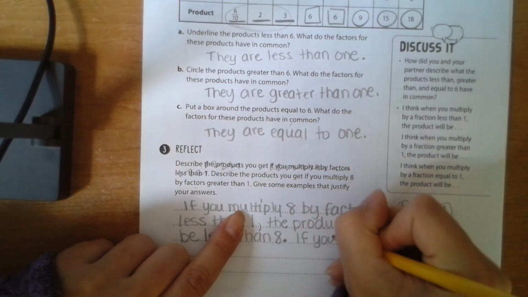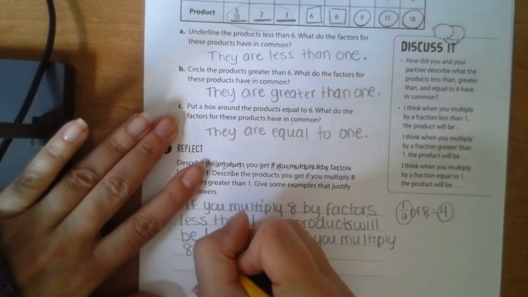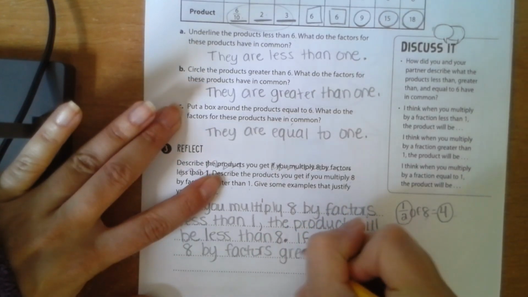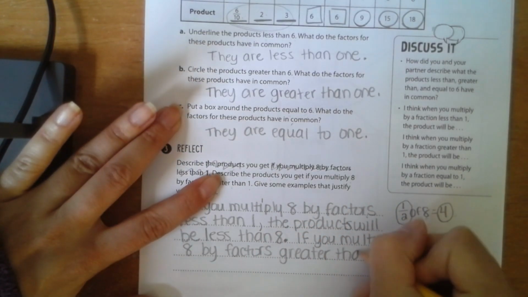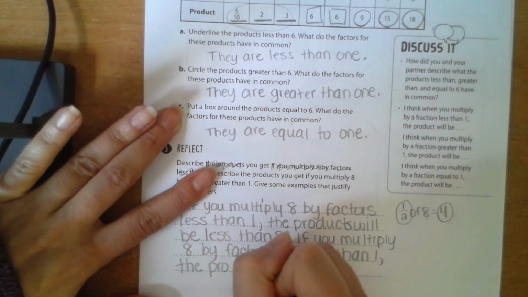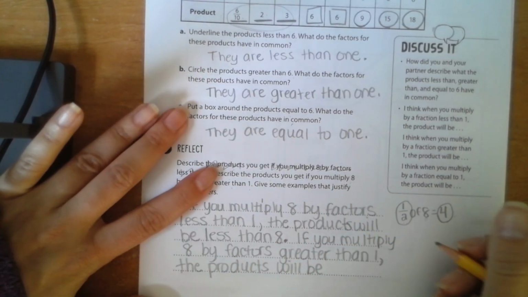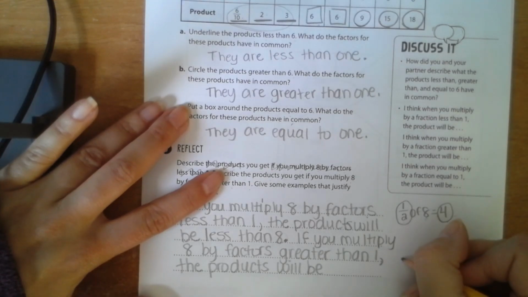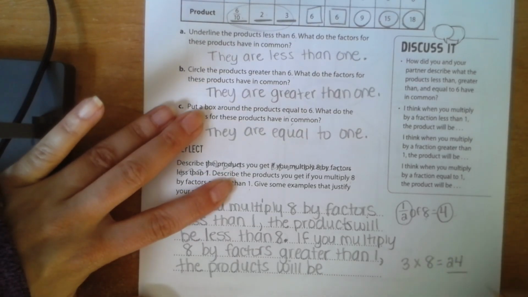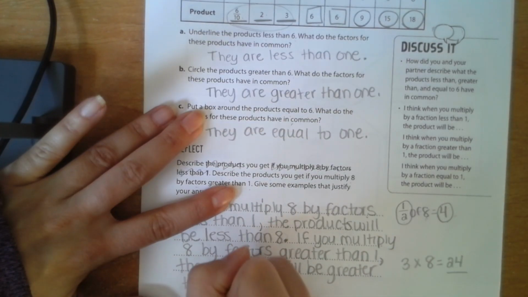If you multiply 8 by factors greater than 1, comma, the products will be, so now if we use something greater than 1, so if we do like 3 groups of 8, the products will be greater than 8.